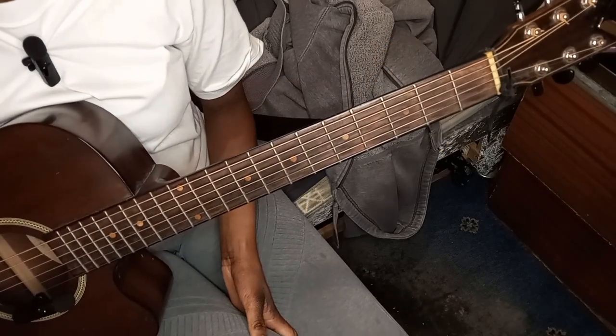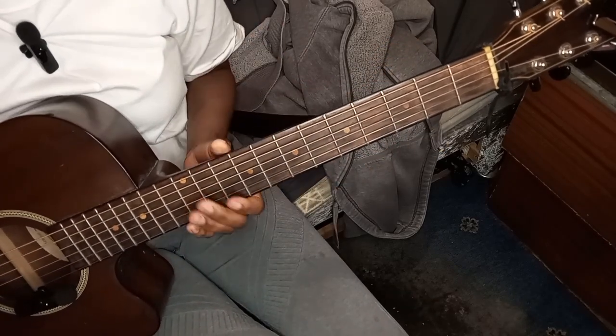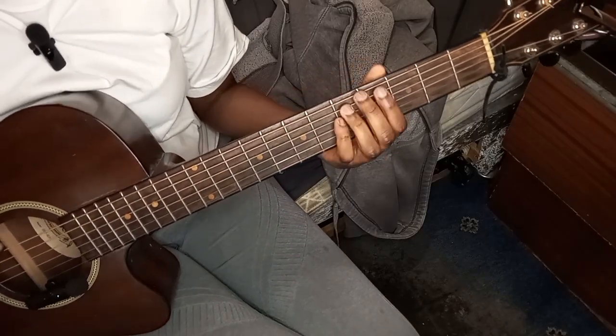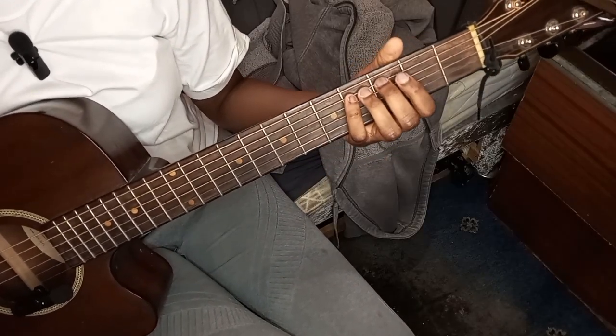Now the fundamental harmonies. And we are not going to play the open G. We're going to play instead. In 3, 2, 1.